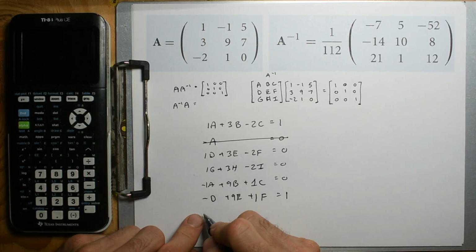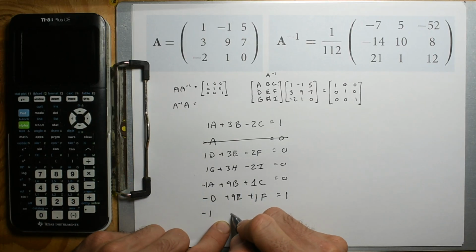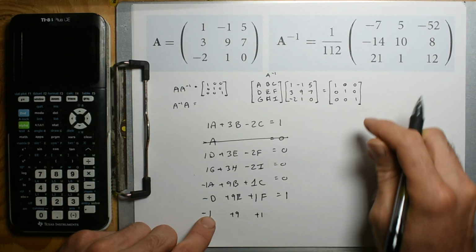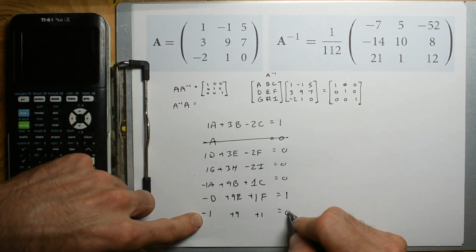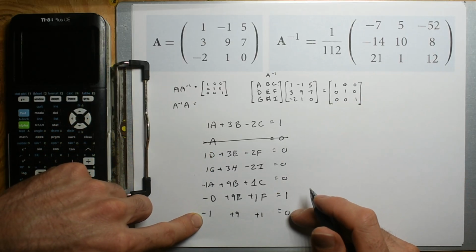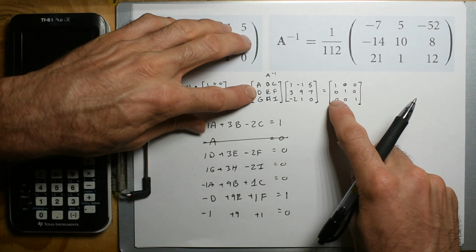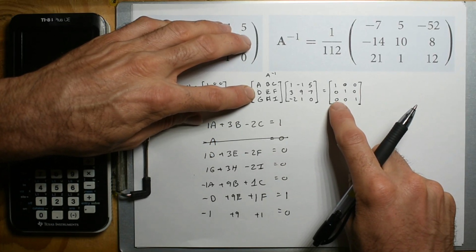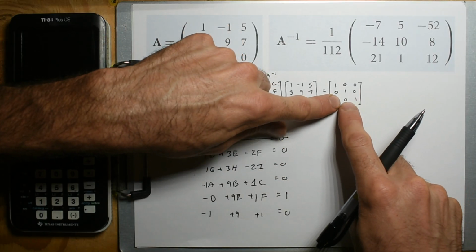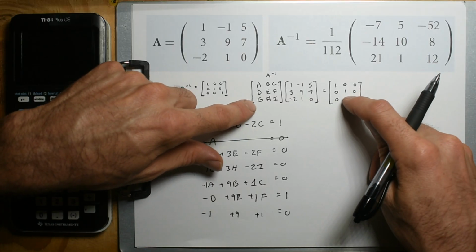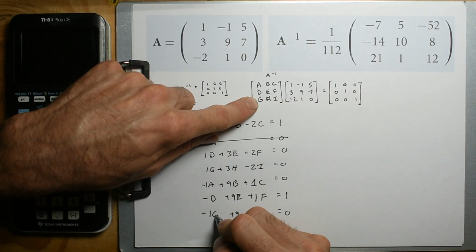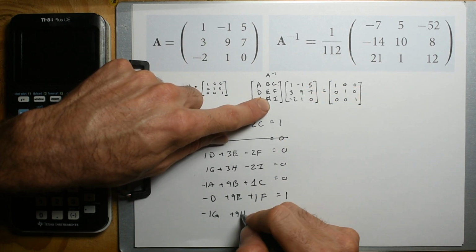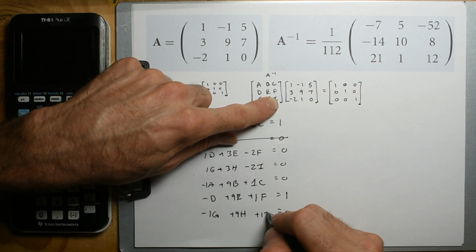So the next one should be negative 1 something plus 9 something plus 1 something. Which one are we on? We're at the last one in this row. So this row, second column: negative 1G plus 9H plus 1I.